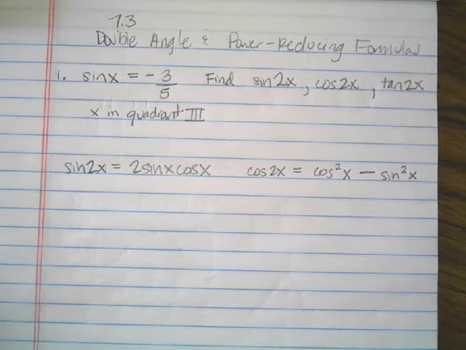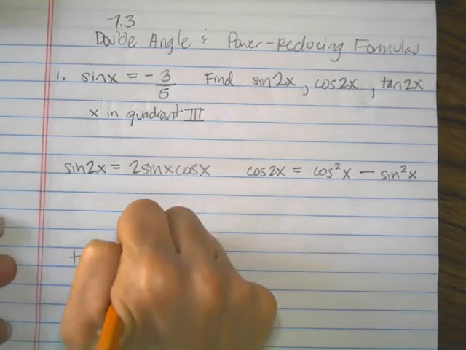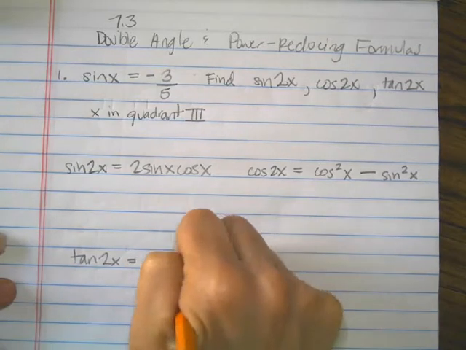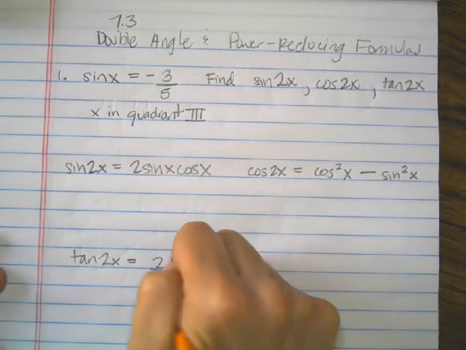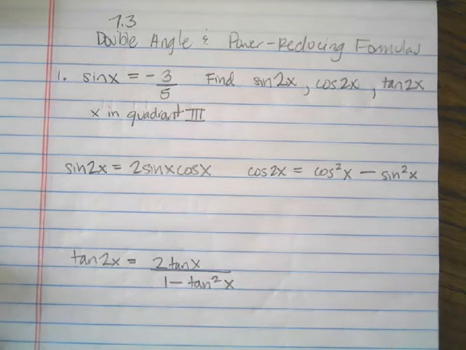And then tangent 2x equals 2 tan x divided by 1 minus tan squared x. So these are the formulas that are on the sheet.